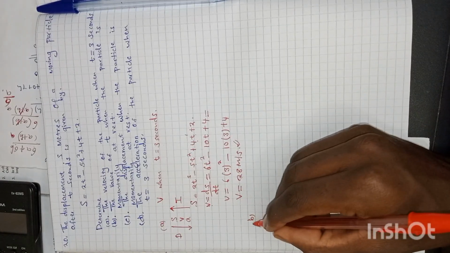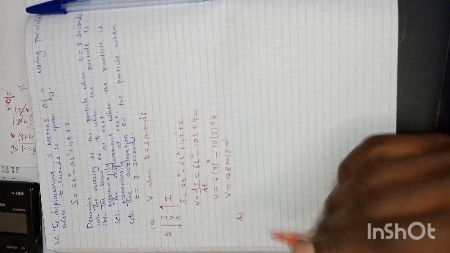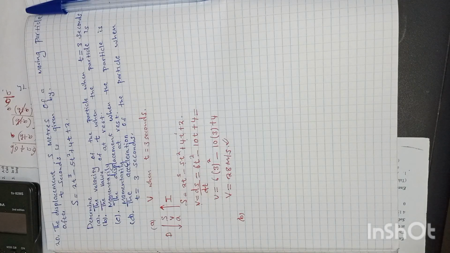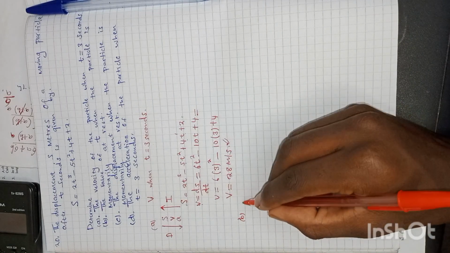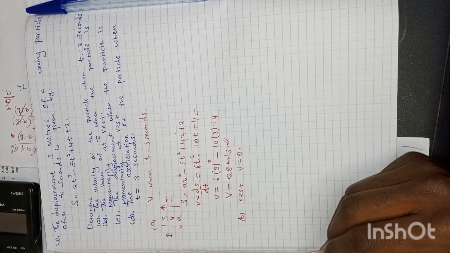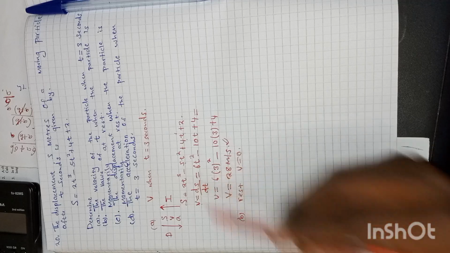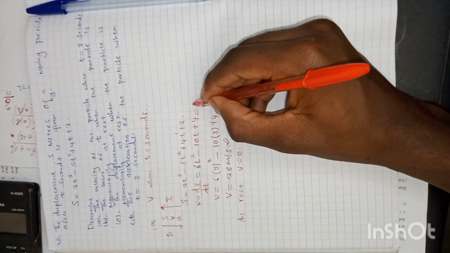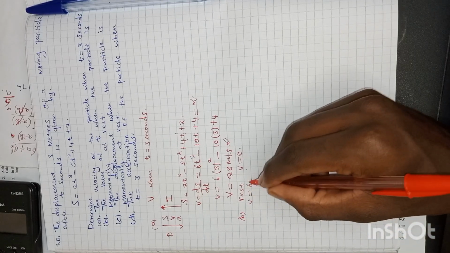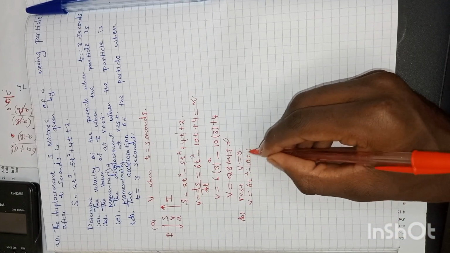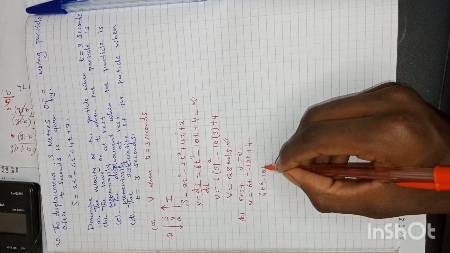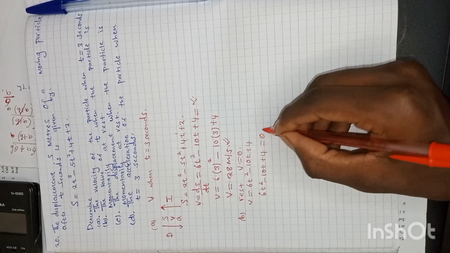B says that the value of t, or the value of time, when the particle is momentarily at rest. Remember, when the particle is at rest, velocity equals 0. So go to this equation that has velocity, and you equate v with 0. So it was v equals 6t squared minus 10t plus 4. Equate it with 0, it will be 6t squared minus 10t plus 4 equals 0.